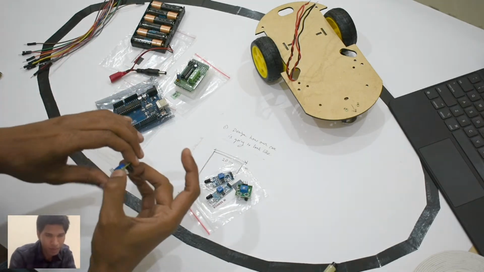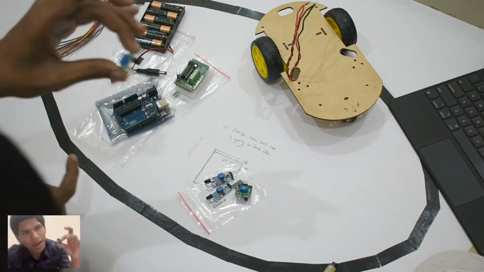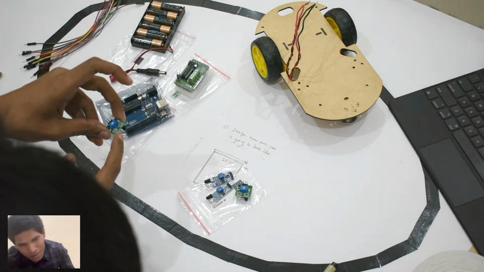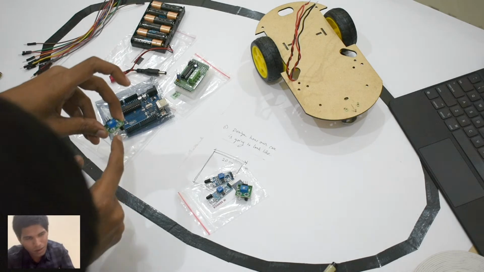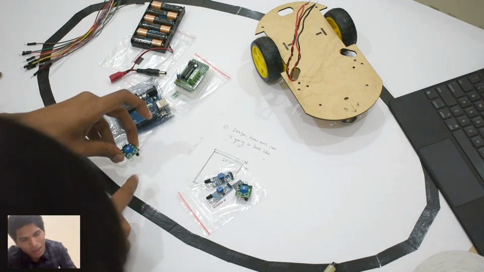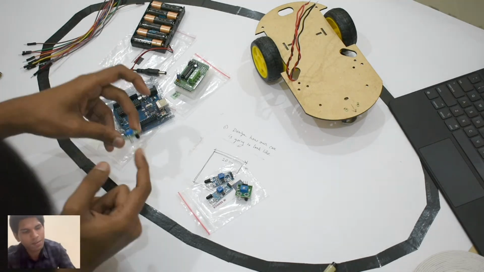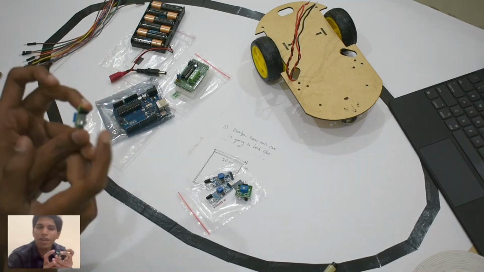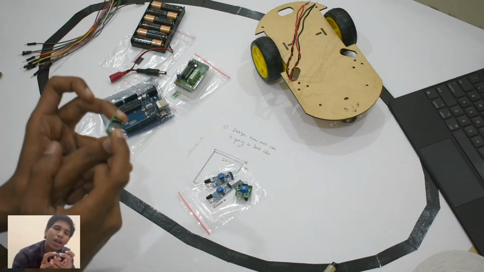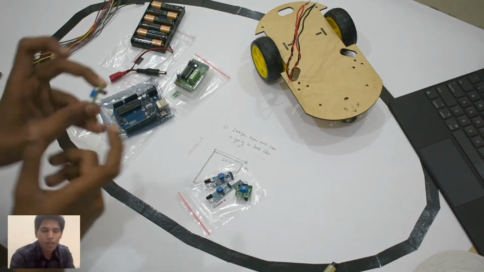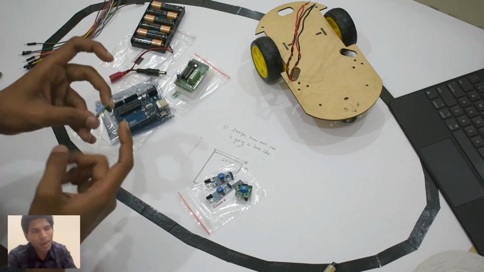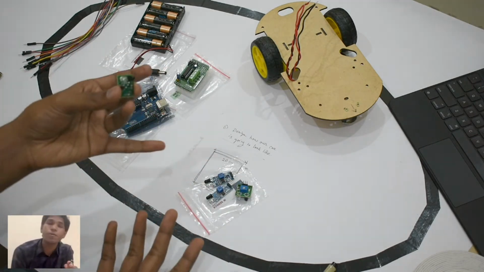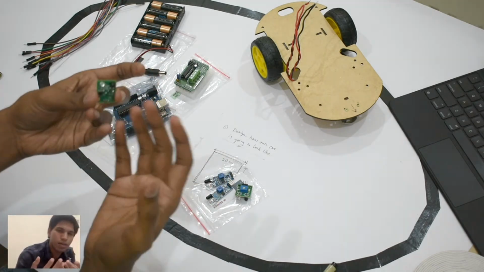So what happens is when the IR diode fires light beams and it's looking at a white surface, the white surface is going to reflect back all the light that is fired by the IR diode. And then that reflected light is going to be detected by your photodiode. The photodiode detects the amount of reflected light coming to it.